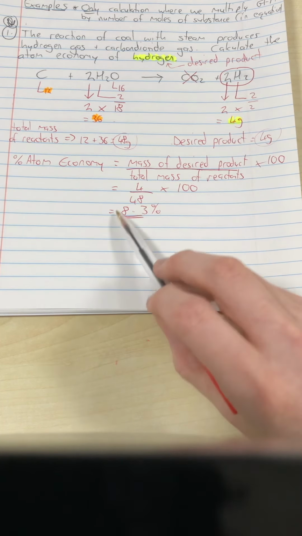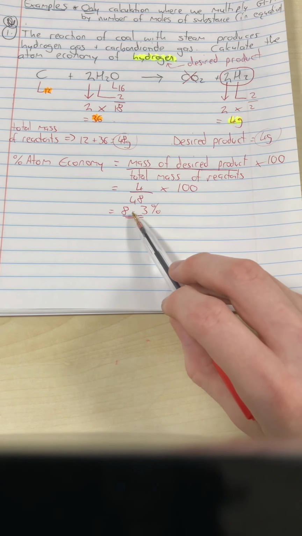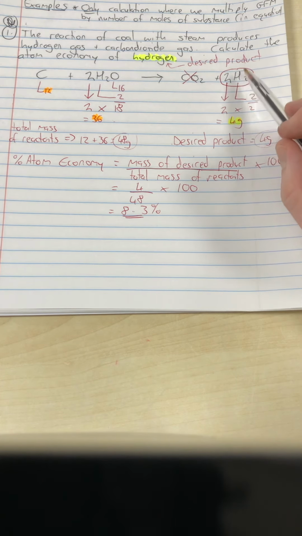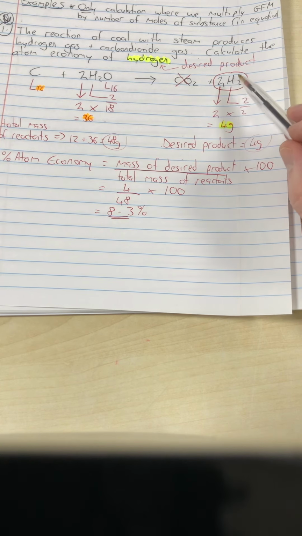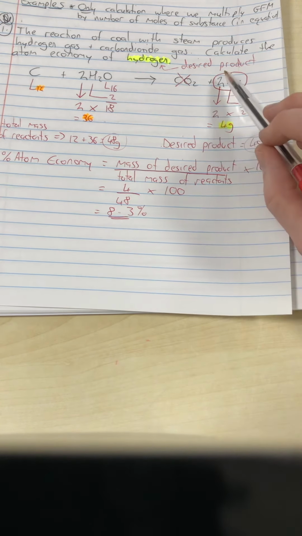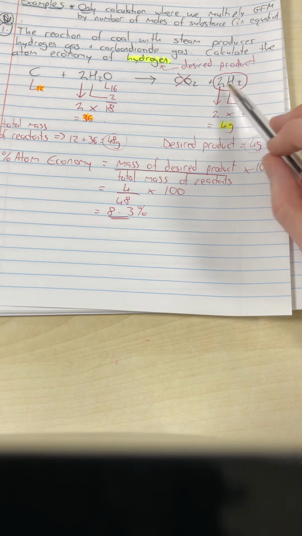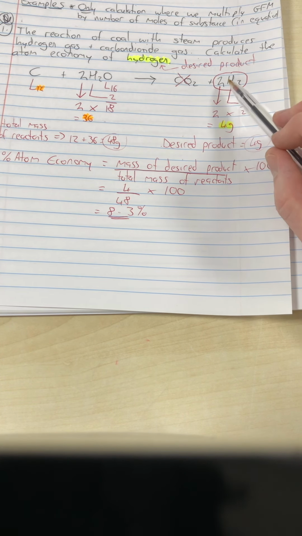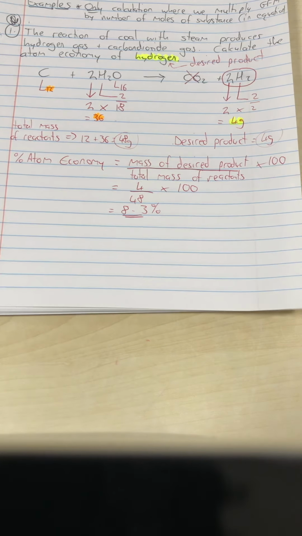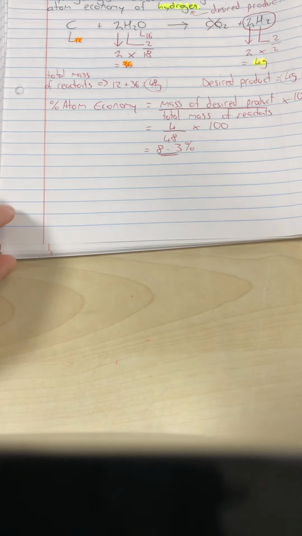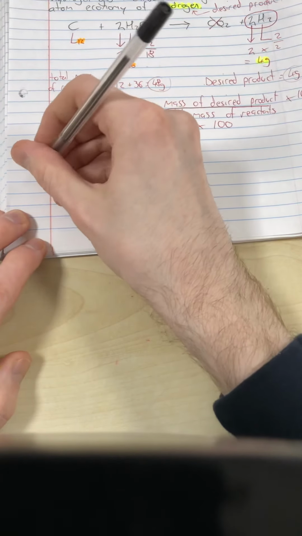Now, because we've got a low atom economy, with percentage yield we could get a high percentage yield. We could be getting a percentage yield of 80%. Just because we've got a low atom economy doesn't mean we're going to get a low percentage yield. So just remember that. Now, I want you to make a wee note here.